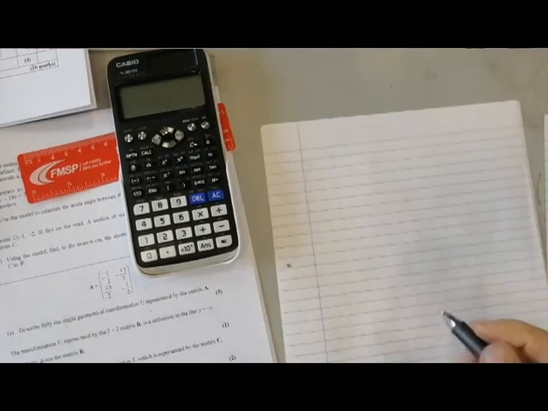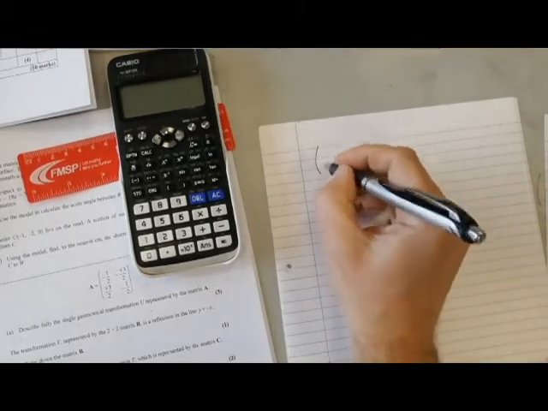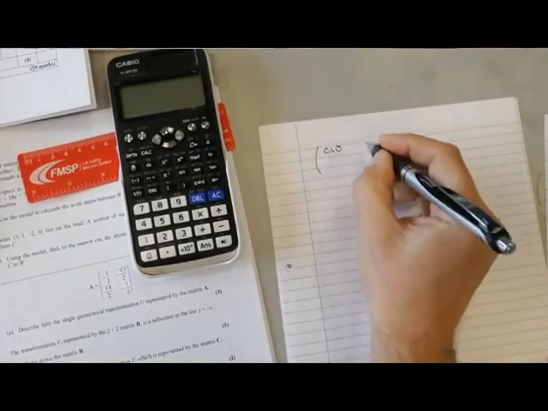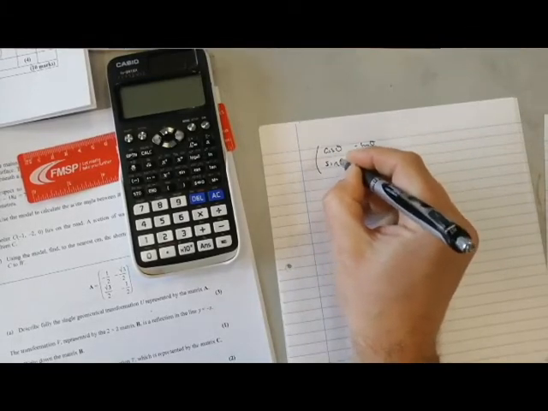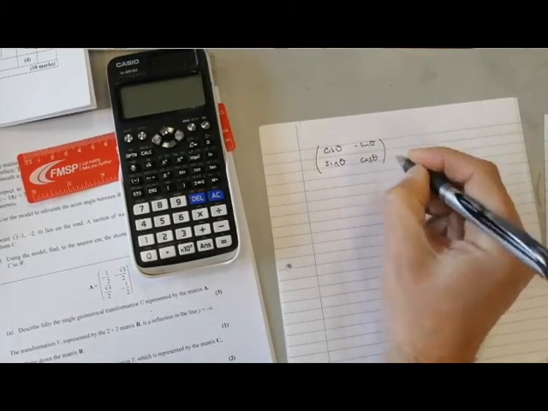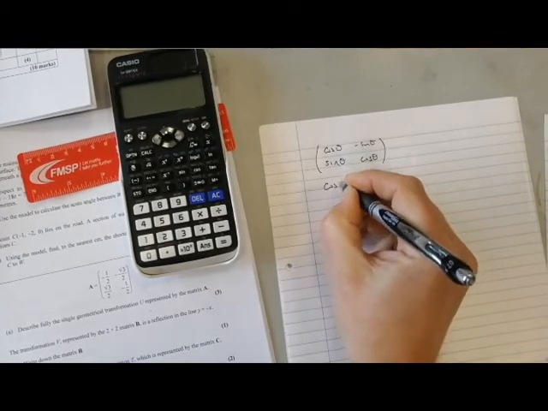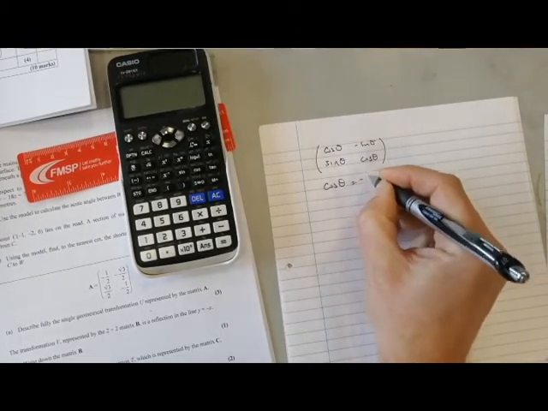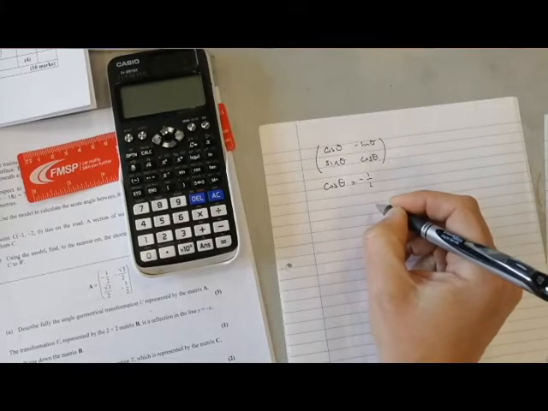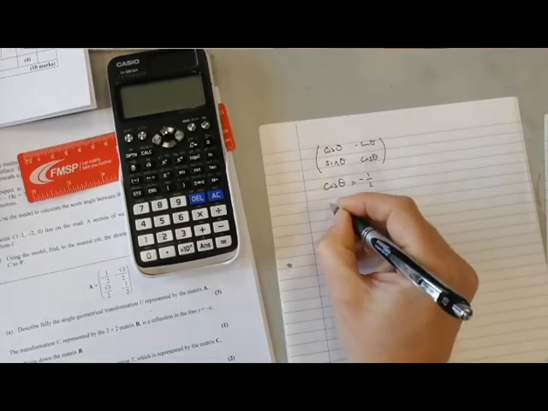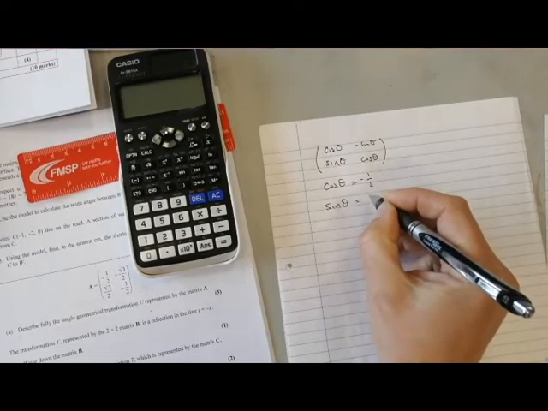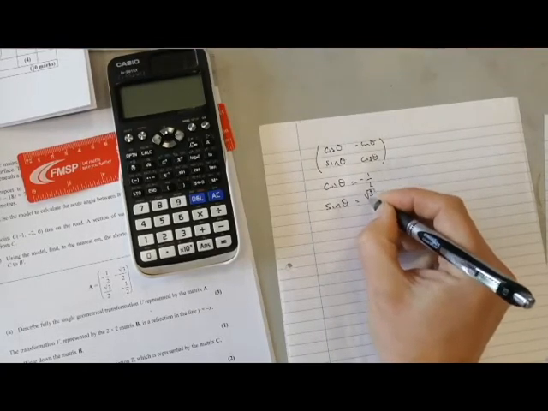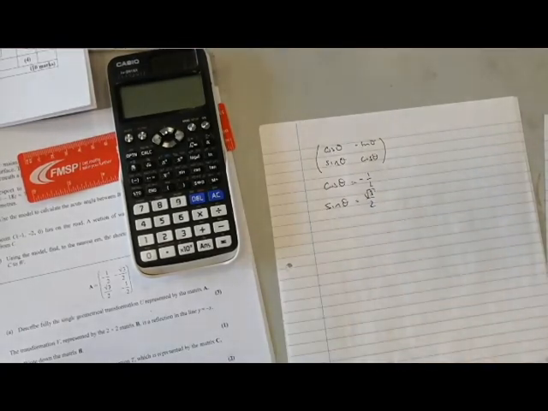If we remember, our rotation matrix is cos theta, minus sine theta, sine theta, cos theta. We need to solve cos theta is equal to minus a half, and sine theta is equal to root 3 over 2.